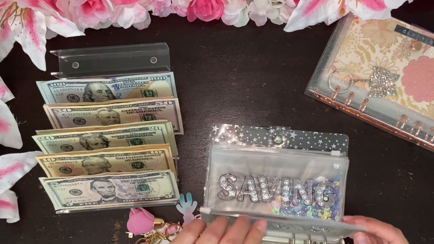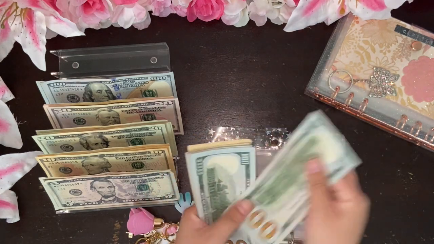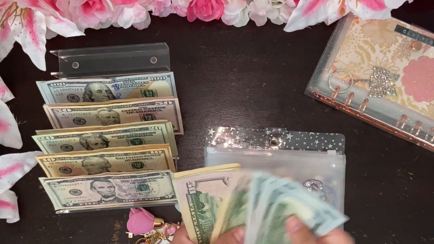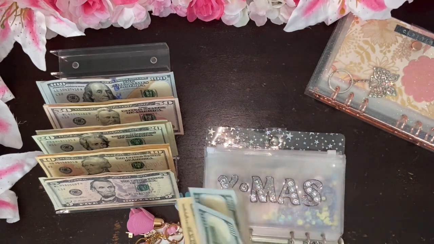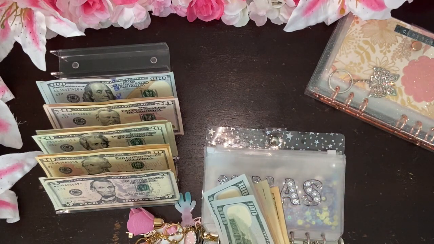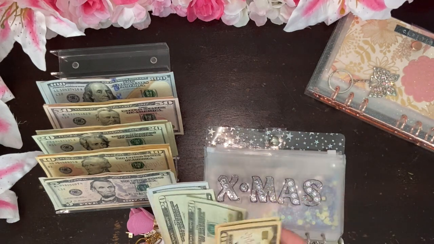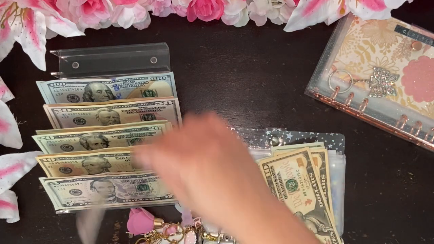All right, next up is Christmas, and Christmas has 100, 200, 300, 400, 500, 600, 700, 750, 800, 820, 840, 860, 870, 880. So we have 880 in Christmas, 10, 20, 40, 60, 80. Okay, let's take care of these 50s first.